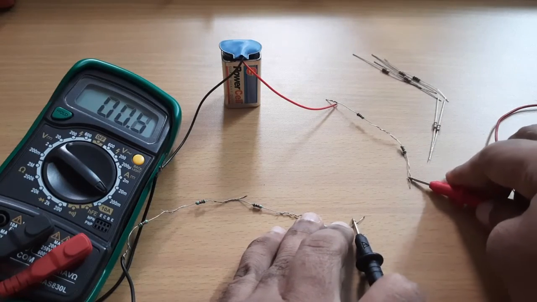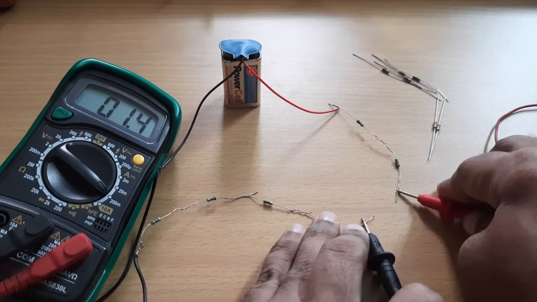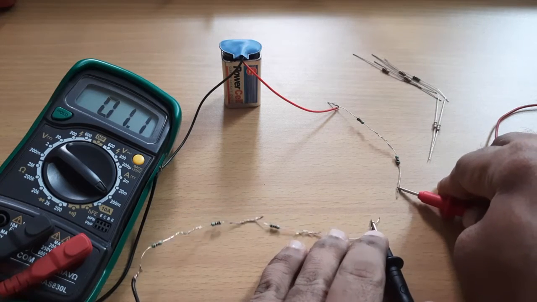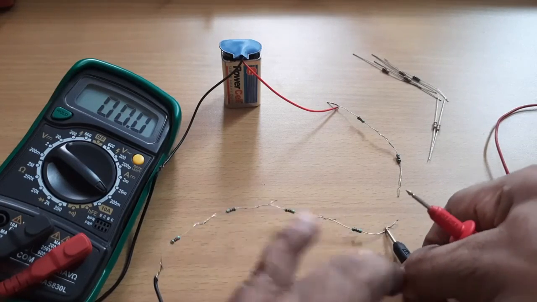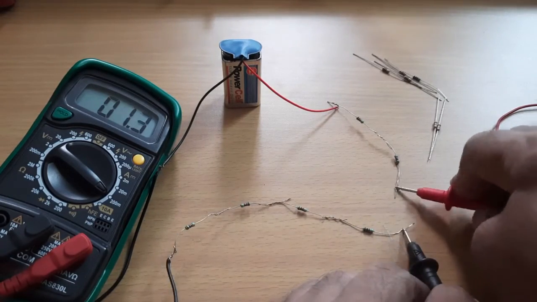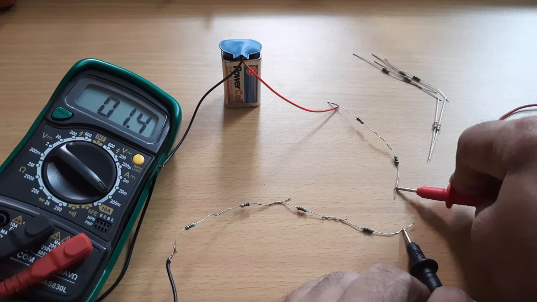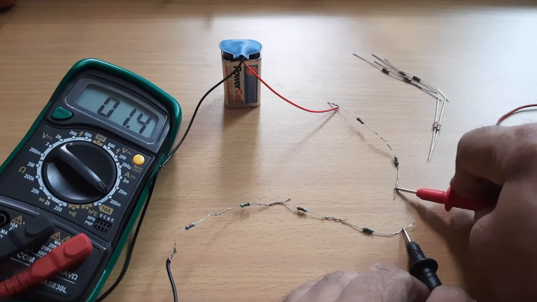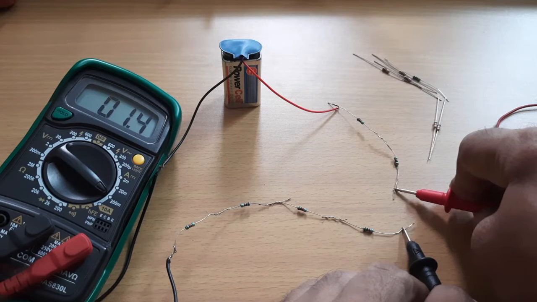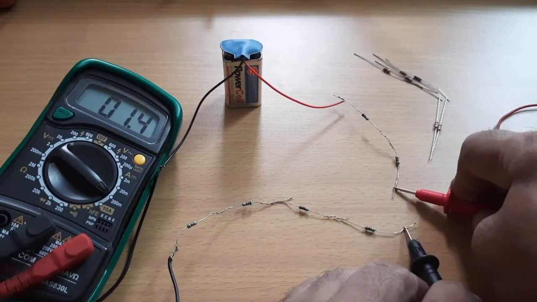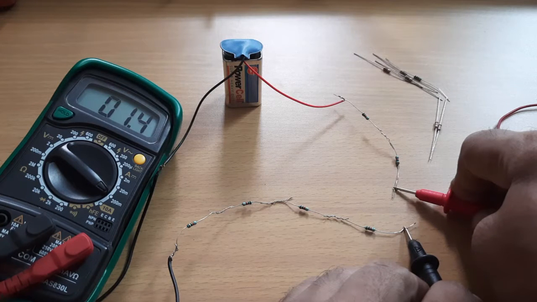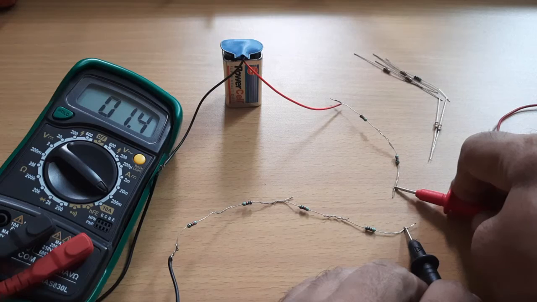Here also you can see that the current value is the same. That is the same 1.4 milliamperes of current that is passing through the series resistors. So the current across any resistor that is connected in series is the same, but the voltage across the resistors differs.